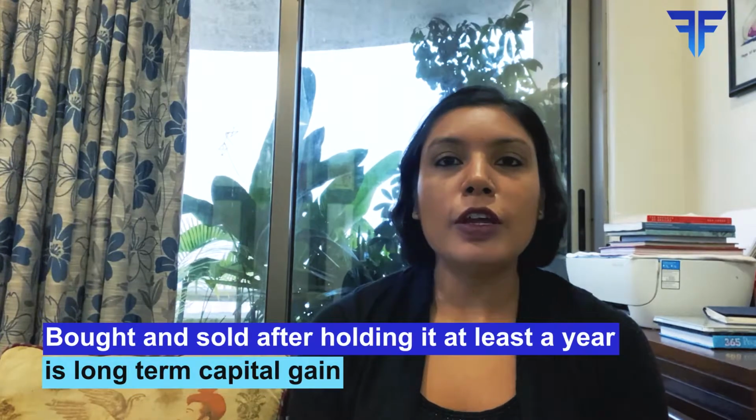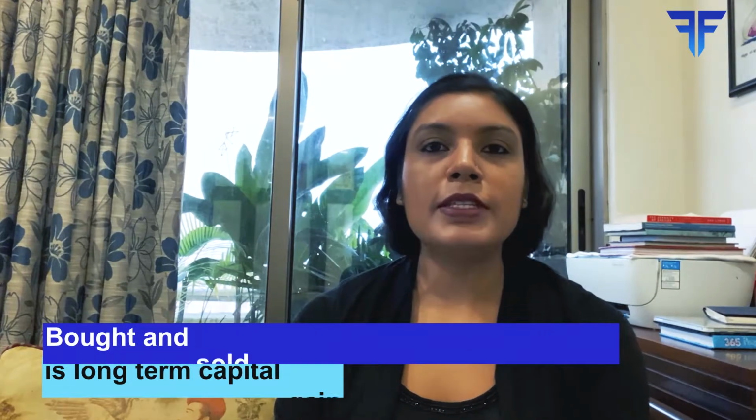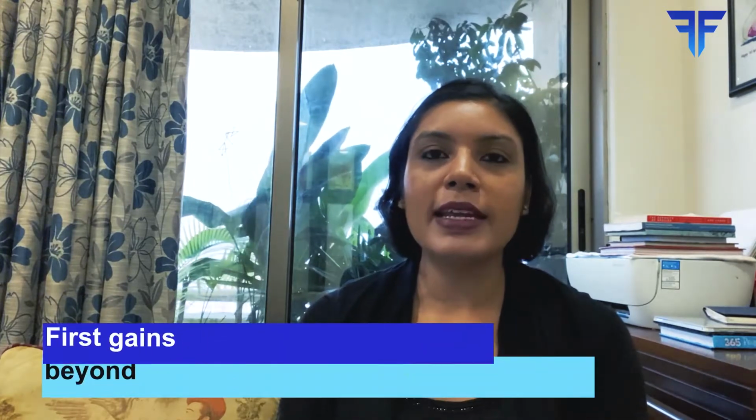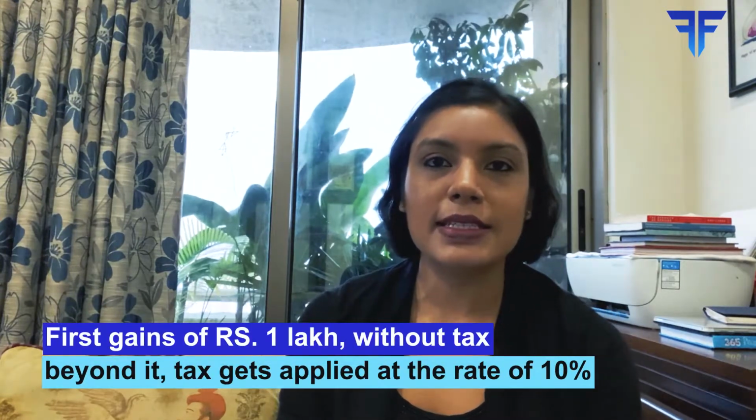In the short term, equity mutual fund gains are taxed at 15%. Long-term gains from equity mutual funds are taxed at 10%. But the first 1 lakh rupees of your gains are tax-free, and after that, anything is taxed at 10%. Now, this is very simple. It gets slightly more complicated for non-equity schemes. So like debt funds, gold ETFs, as I mentioned earlier.